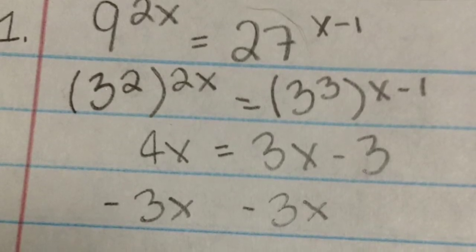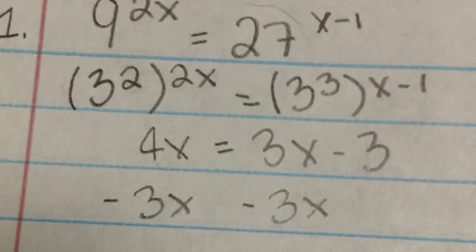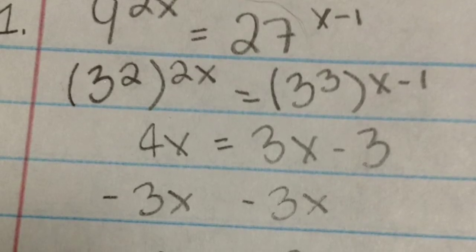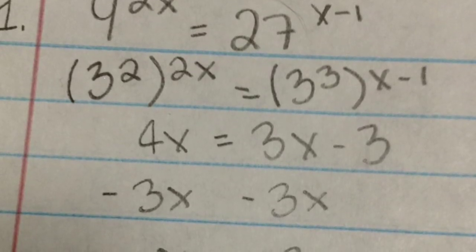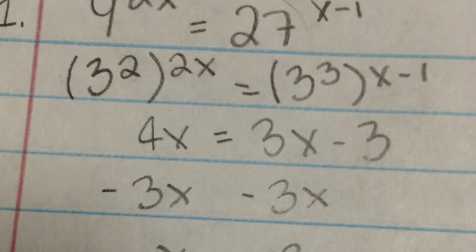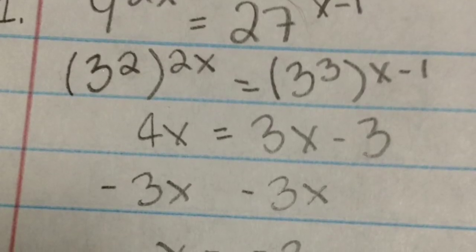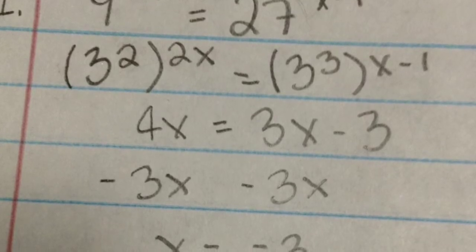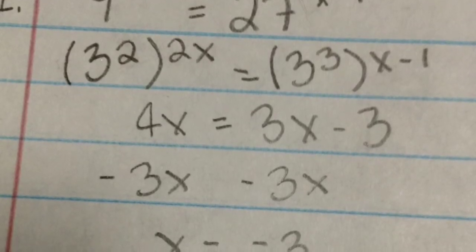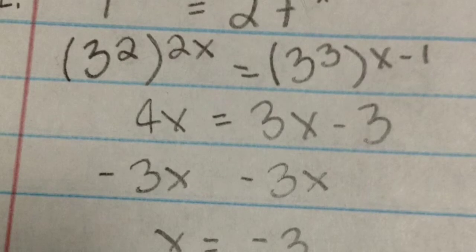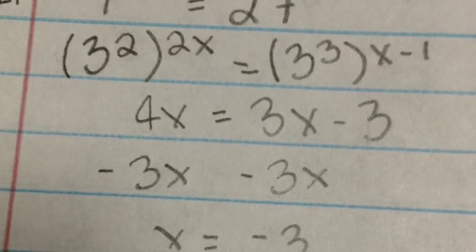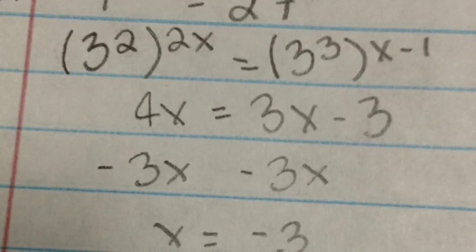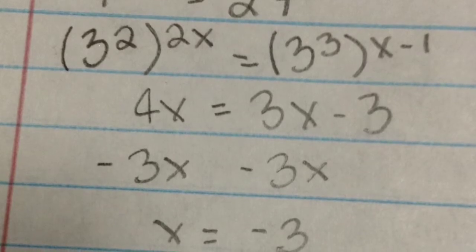So the next step is now that you have the base 3 on both sides, you can go ahead and cancel those out. So after you cancel out both of the 3's, all you do is distribute the inside exponents to the outside exponents. So here on the left we have 4x because 2 times 2 is 4, and then we just drop down the x. And on the right, you're going to distribute the 3 to the x and then the 3 to the negative 1, which gives you 3x minus 3.